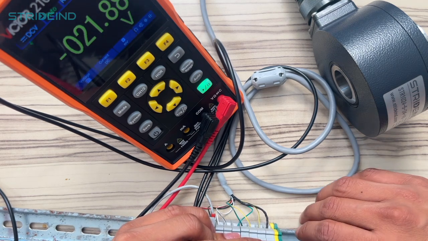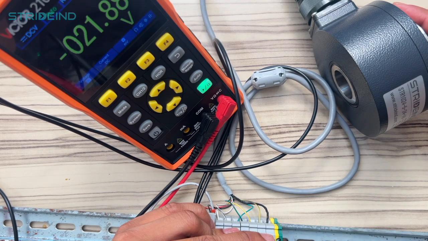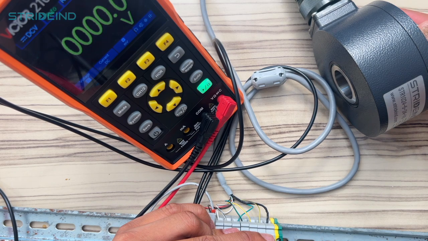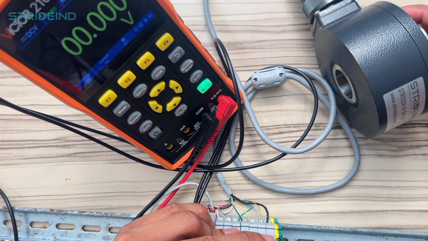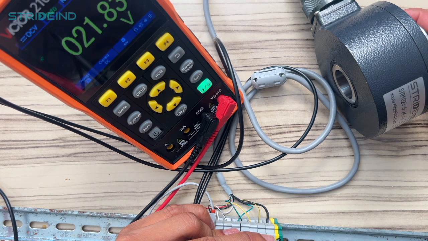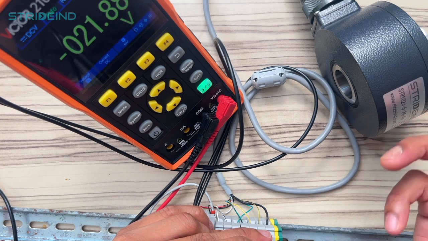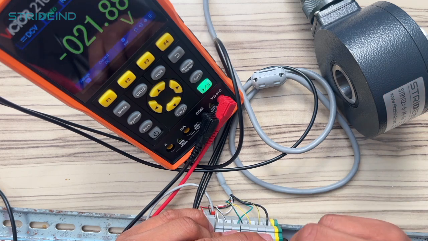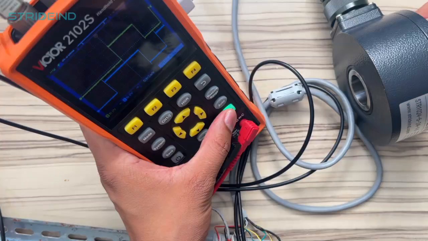Now the function you need to look at is, are they functioning? You can see that while rotating the encoder, you will have inverted pulses coming back and forth. You can see that now it's 21 positive, then after some time it may come negative 21. You can see that. It's negative. So these are called inverted pulses because one time it goes positive and negative there and here.